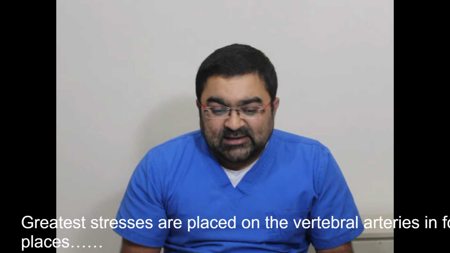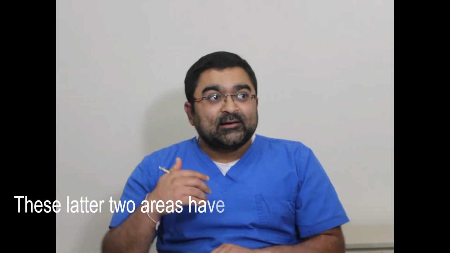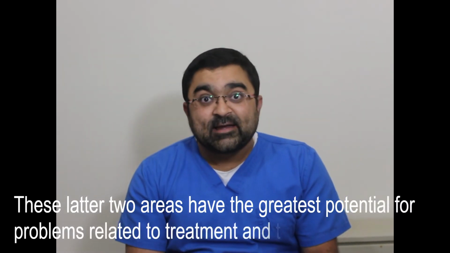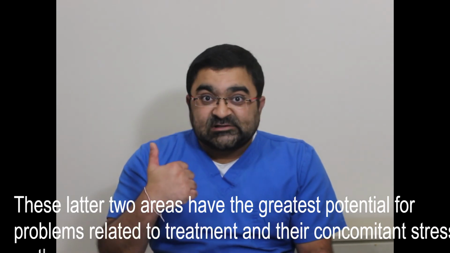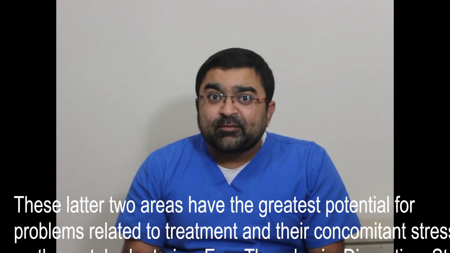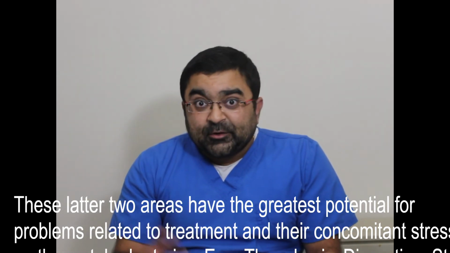But the latter 2 areas, V3 and V4, now V3 is extracranial and extradural and V4 is intracranial and intradural. These 2 areas are at higher risk of VBI symptoms, vertebrobasilar insufficiency. It may be due to thrombosis, dissection of the vertebral artery, and stroke. Let me explain. Thrombosis can be the formation of atherosclerotic changes and plaque formation in the vertebral artery. It may lead to stroke-like symptoms and dissection of the vertebral artery.